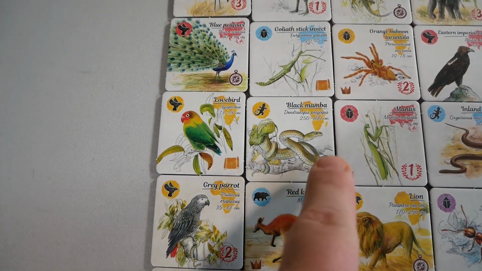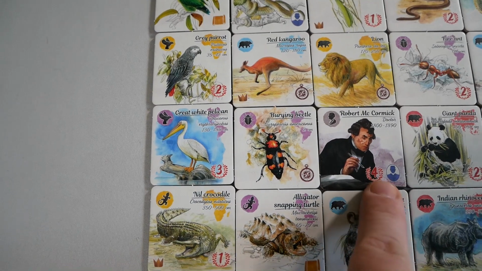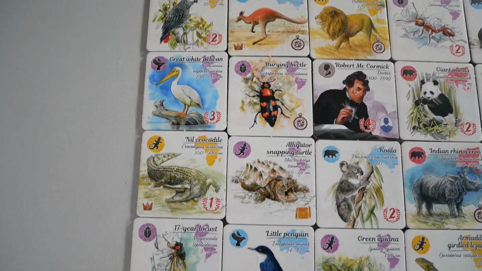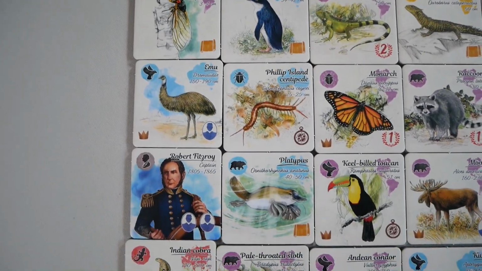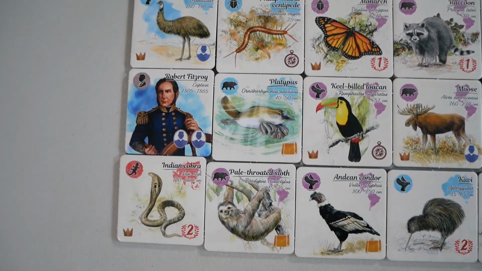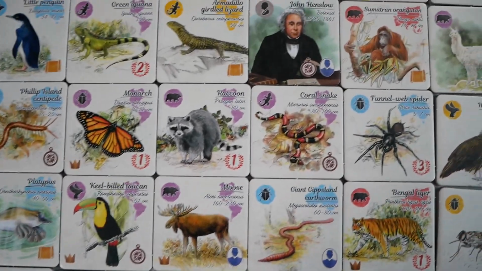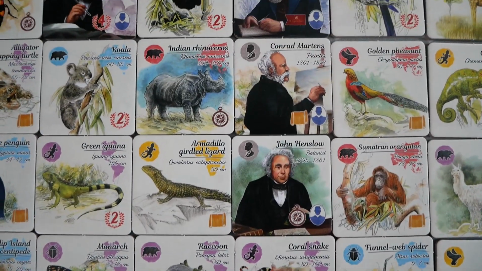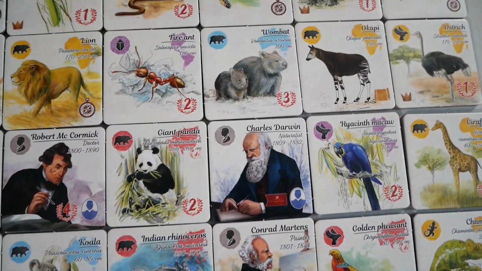This would let you grab a guide token if you didn't already have 2. Here are the characters. So this one gives you 4 points in a guide. This one gives you 2 guides. The iconography is pretty quick and simple to understand. Darwin gives you a guide and lets you take a theory.